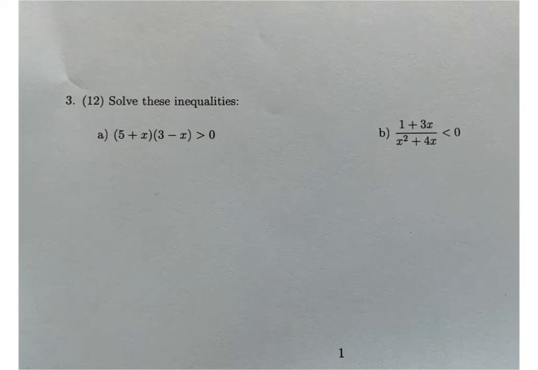Rather than use class time to go over the exam, I'm going to make videos where I show you solutions to the problems that students struggled the most on. So I'll post them on our XYZ homework by problem number. The first one I want to talk about is number 3, solving inequalities.